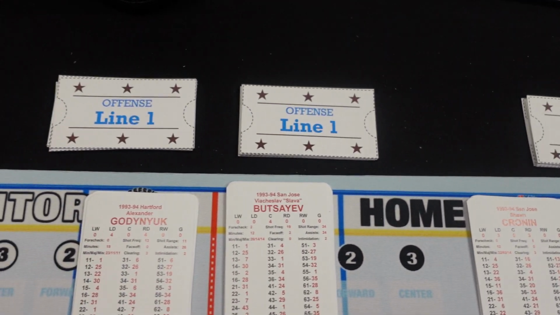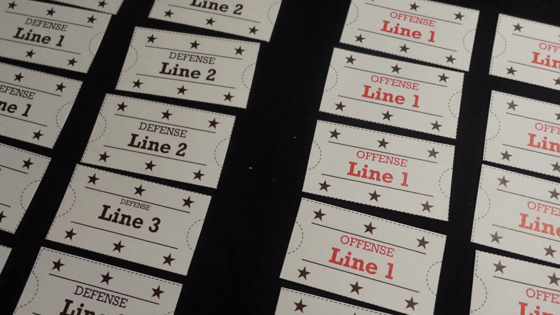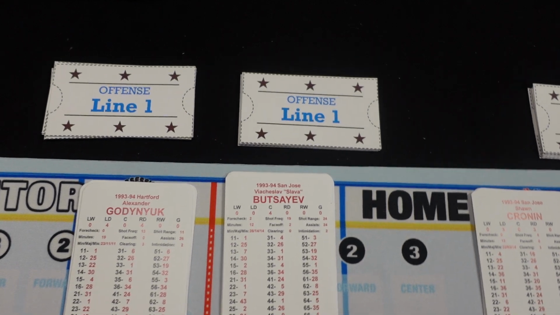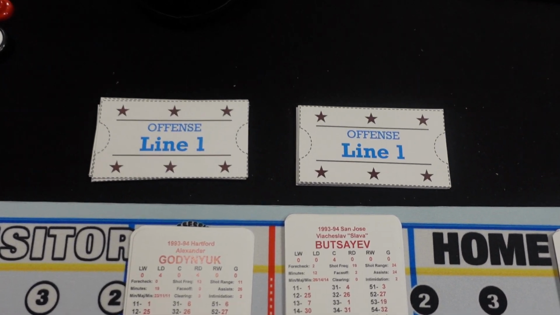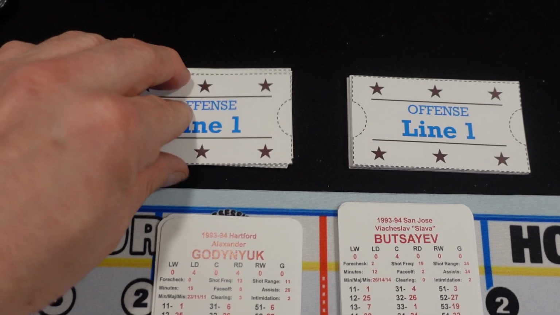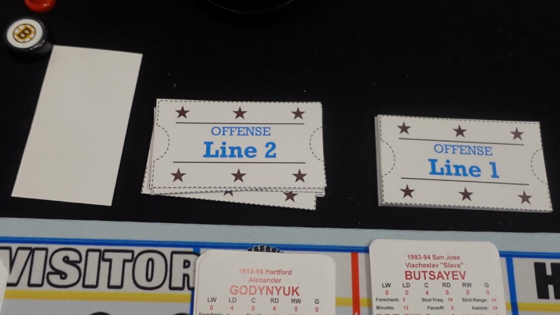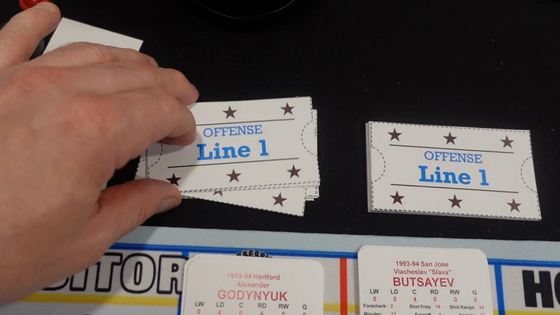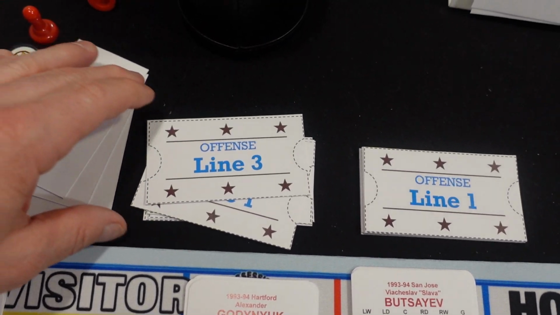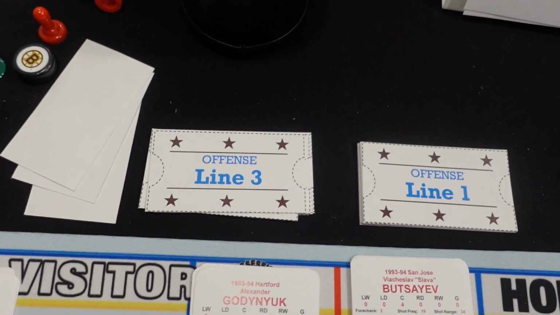So what I would do, and I would have another stack of these over here, I just busted them out to show you. I'm now shuffling offense and defensive lines every 2 minutes. So here we go. Here's the first. So 2 minutes go by, and I change it up. Line 2 comes out. Another 2 minutes go by. Line 1 comes back out. And then another 2 minutes, line 3 comes back out. So it does work out pretty well.